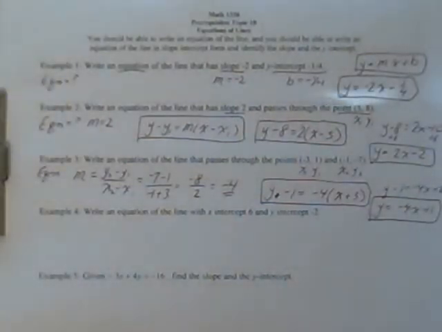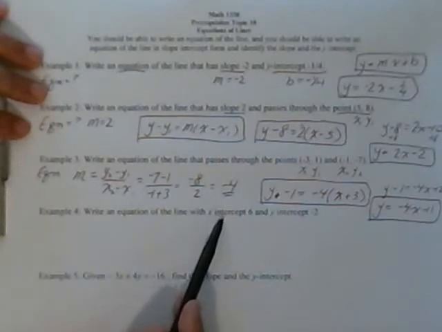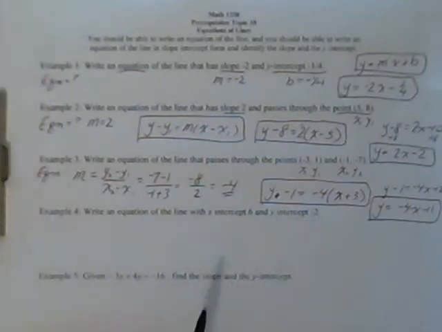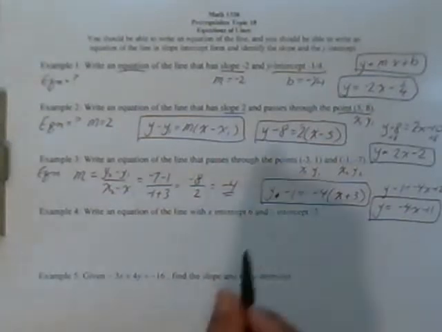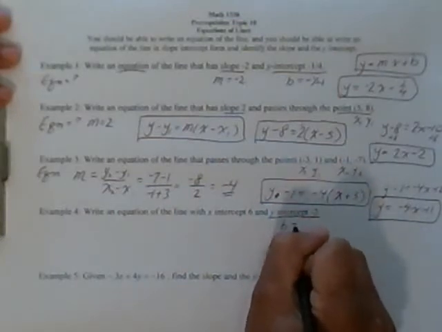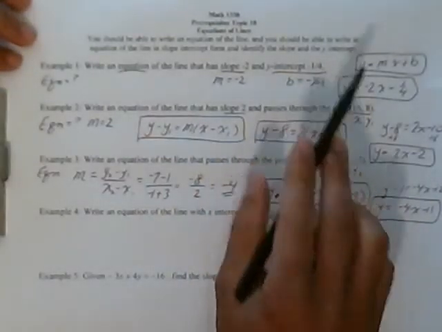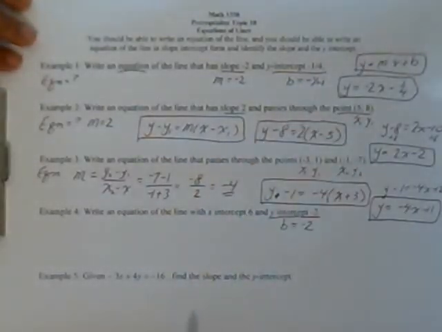Okay. It says write the equation of the line with an x-intercept of negative 6 and a y-intercept of negative 2. There are several ways you can do this. Since it gave you the y-intercept, which is our b value, b equals negative 2. So I'm probably going to use the slope-intercept form, y equals mx plus b. I don't know my slope. I can try to figure that out if I want.